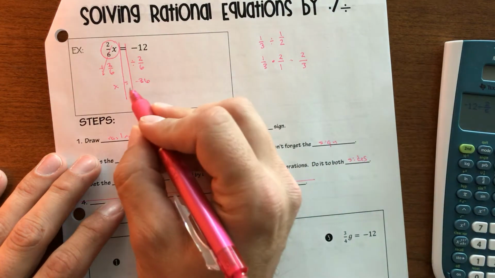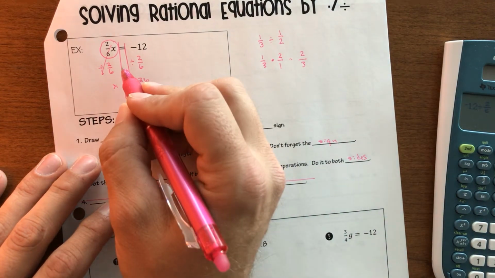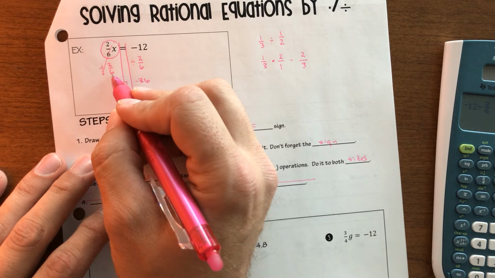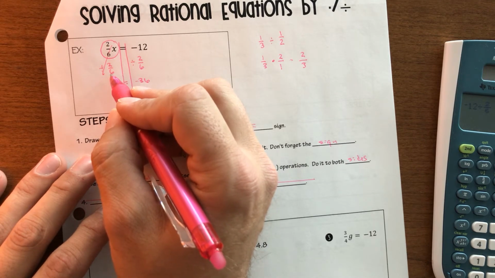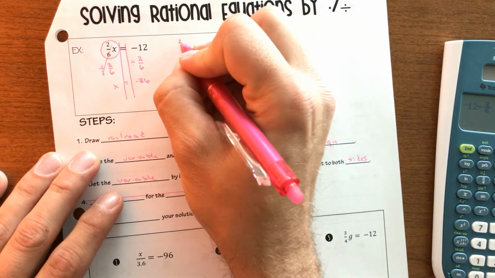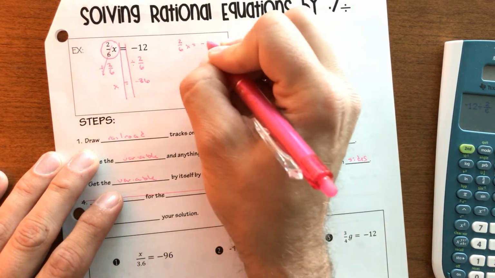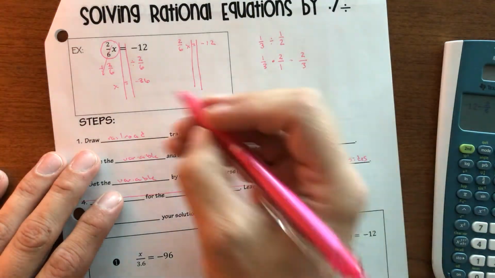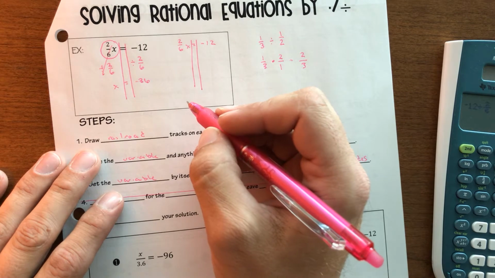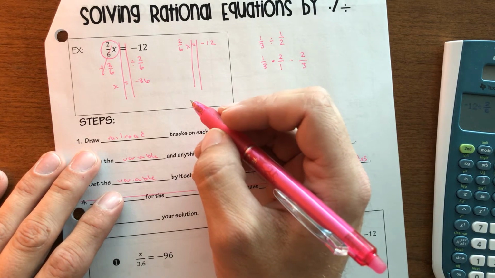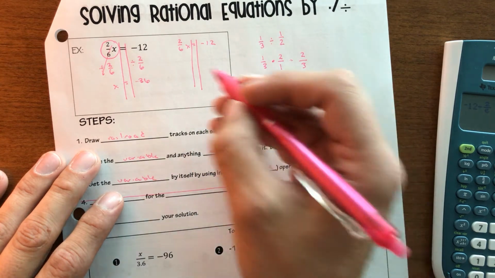So we can do the same thing on these. Instead of dividing by 2/6, I could multiply by the reciprocal. So if I rewrote this problem, if I rewrote 2/6 x equals -12, and this is something that, again, either way is going to get you to the right answer, but going into middle school, multiplying by the reciprocal might help you a little bit more if you start getting in that habit now.